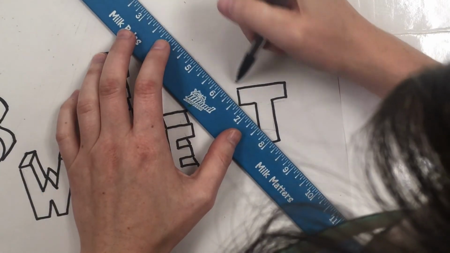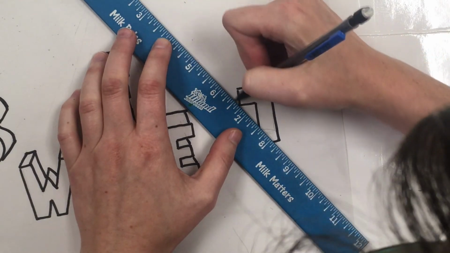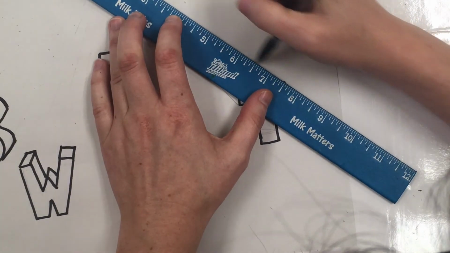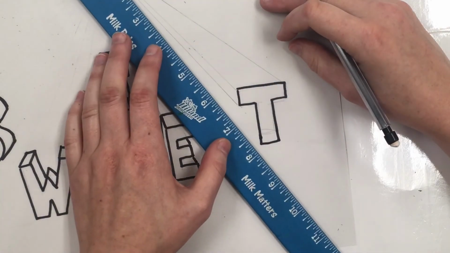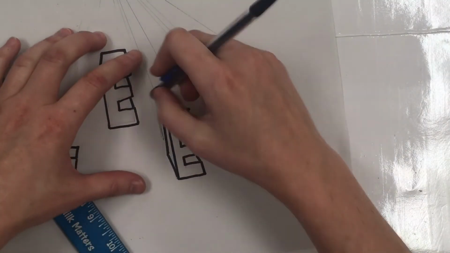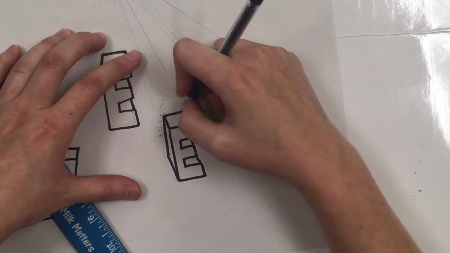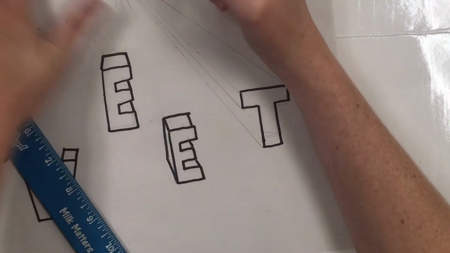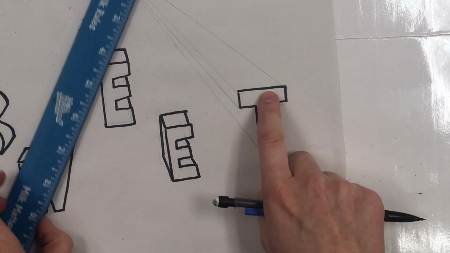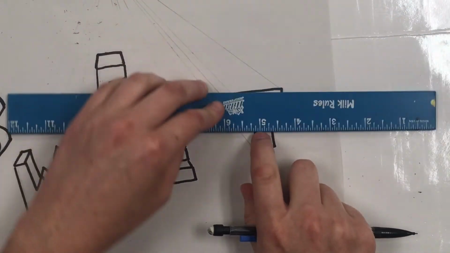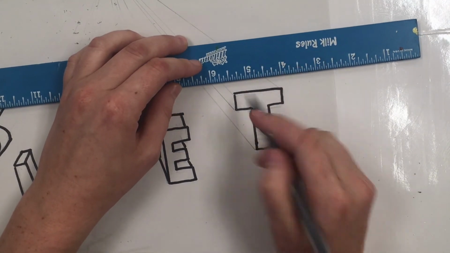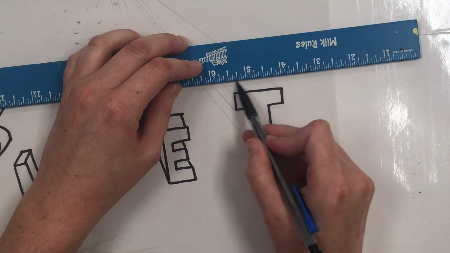Last but not least, the T. Line it up. Erase that. Okay, so like we noticed on the E, it's probably best if we start on the top so we can determine the other areas. So I want to see how thick I want my T. This is my line. I'm going to scoot my ruler back, keep it steady. I want it to be there. I want it to be that thick.